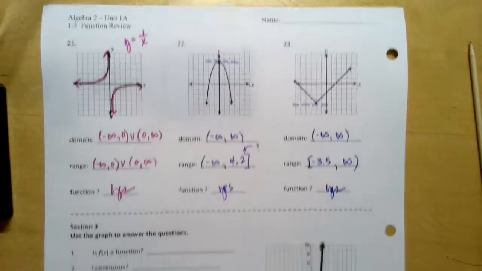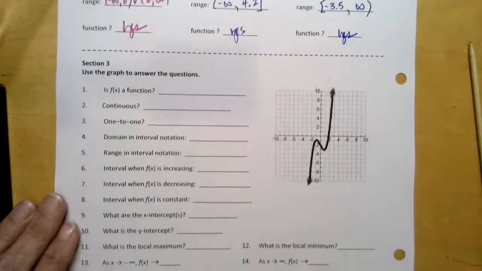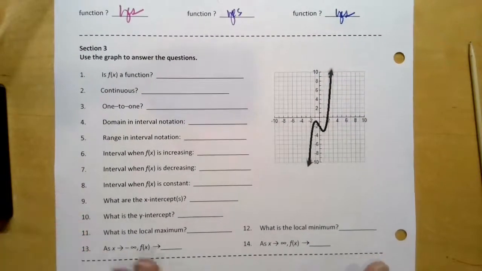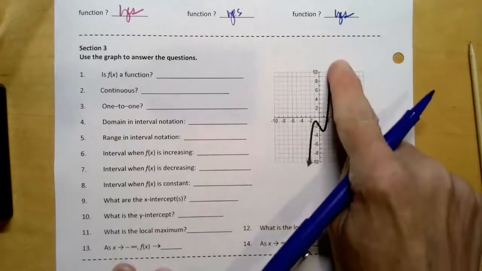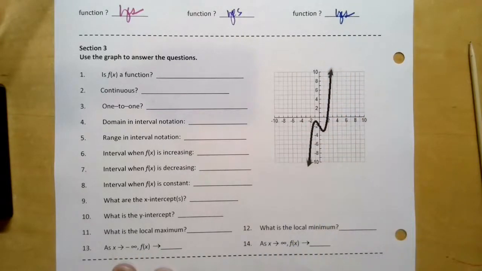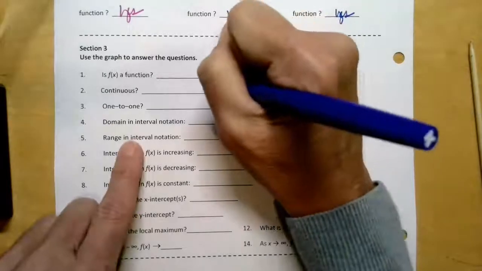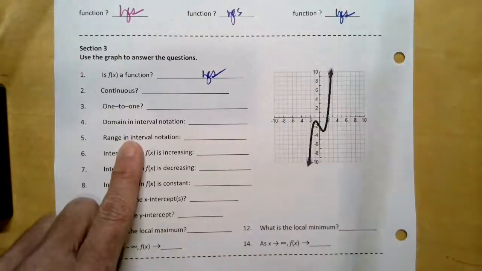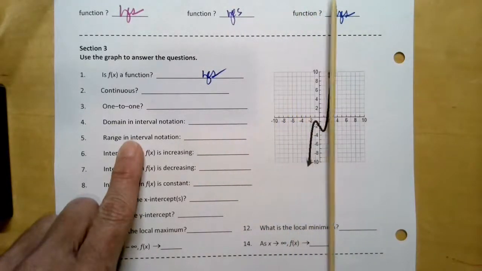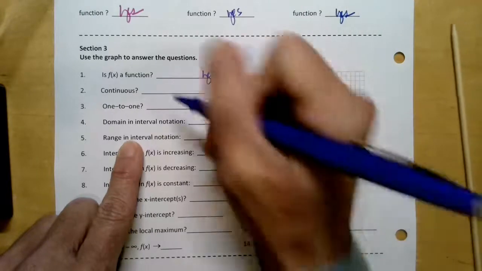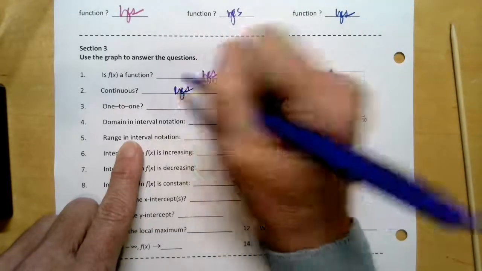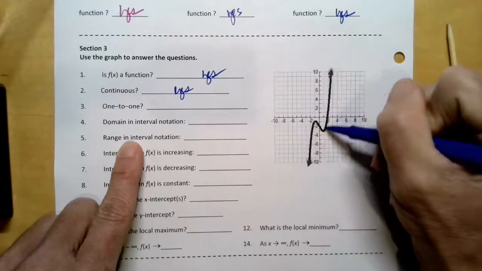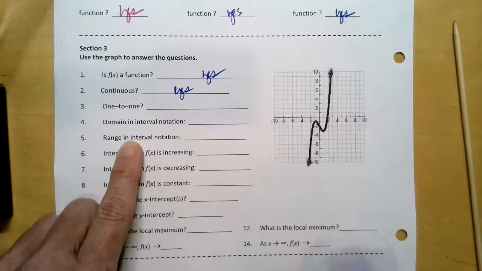All right, let's move on to section 3 and take a look at this graph. This is a cubic function where it has this fun little loop-de-loop. Is it a function? Yes, it is, because it passes my vertical line test. Is it continuous? Yes, it is, because I can trace the whole graph with my pen.